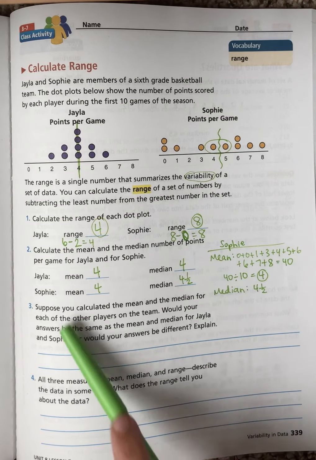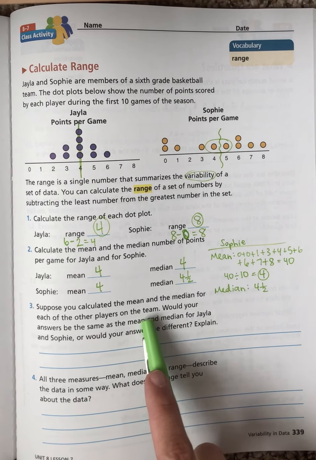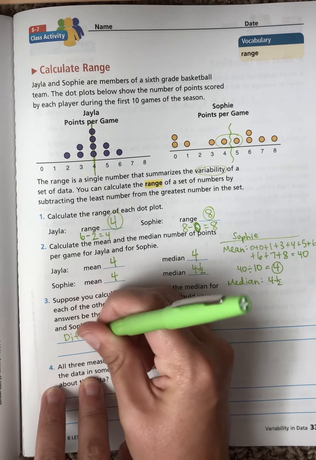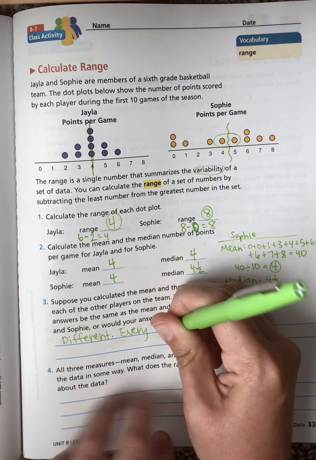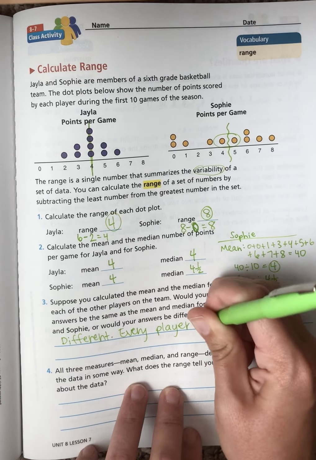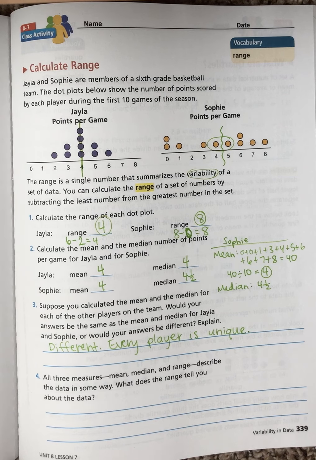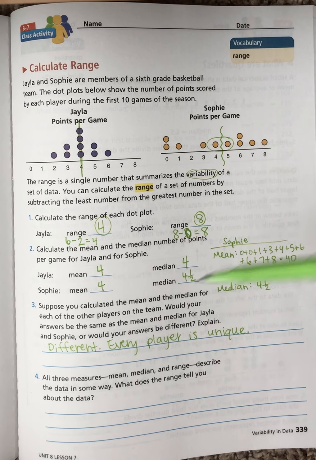Now, it says on number 3, suppose you calculated the mean and the median for each of the other players on your team. Would your answers be the same as the mean and median for Jayla and Sophie, or would your answers be different? Well, of course they would be different. Every player is unique, right? You're not going to have the same set of data for every person on your team, because not every person on your team is going to score the exact same amount of points each game. So the data would be different.